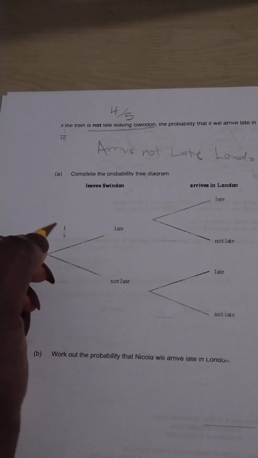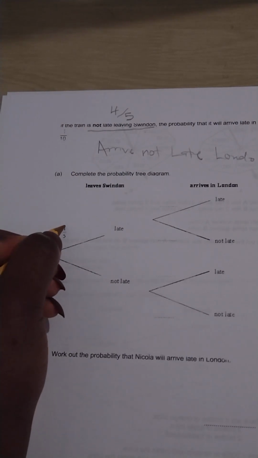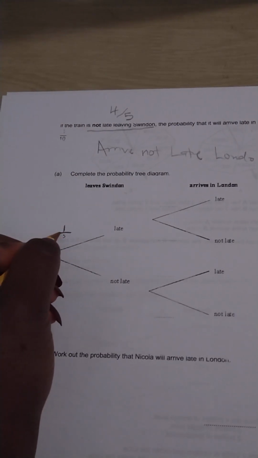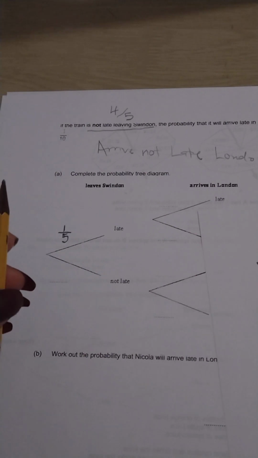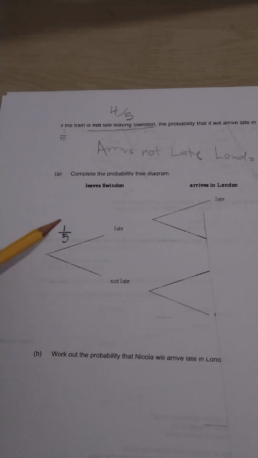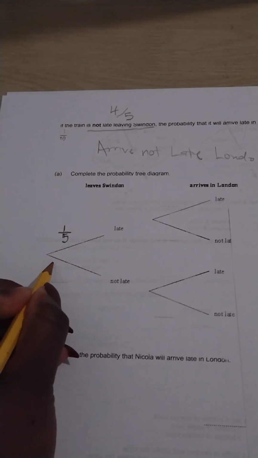So let me just put that in properly so it's clear. Now sometimes they'll fill in some of the data for you and expect you to complete the rest. Now thinking of your fractions, what would you add to 1 to make it 5? So the probability that it does not leave Swindon late is 4/5.